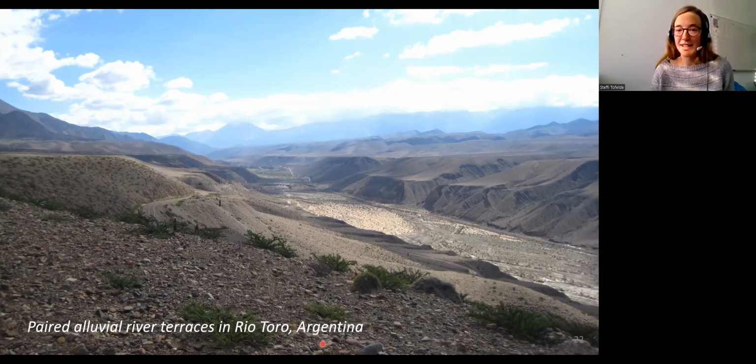First of all, paired terraces have the big advantage that they preserve information on valley width and also height of the according wall of the past, or for different points in time in the past. So we can measure the width of the valley floor, and we can measure the height of the wall that needs to be actively eroded by the river when it touches the wall. But we can also reconstruct width from these paired terraces at different points back in time.